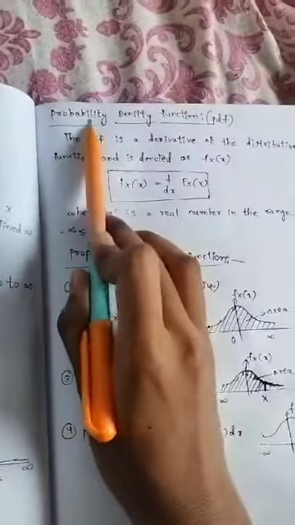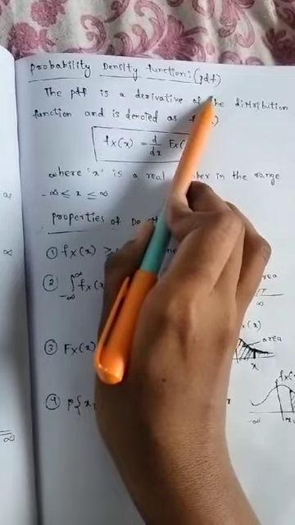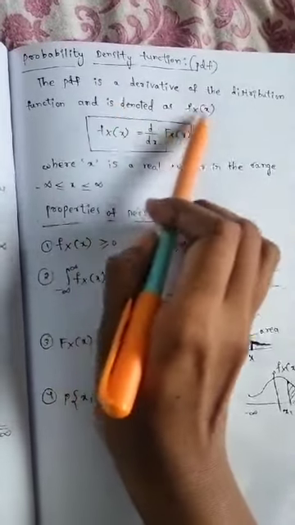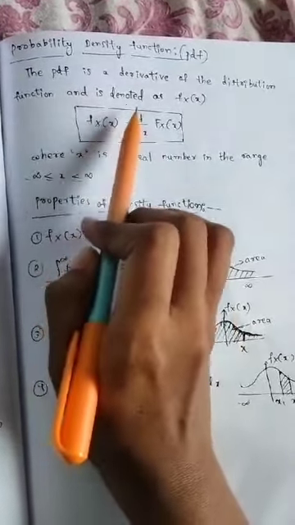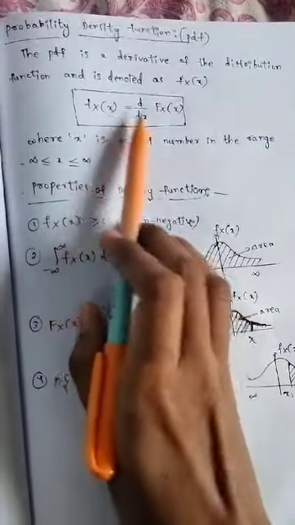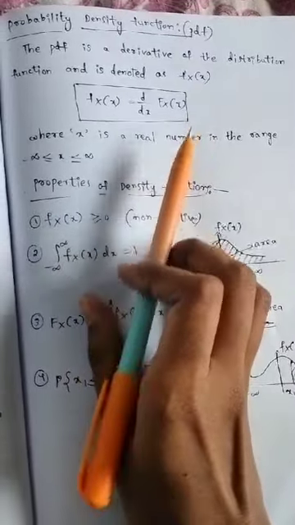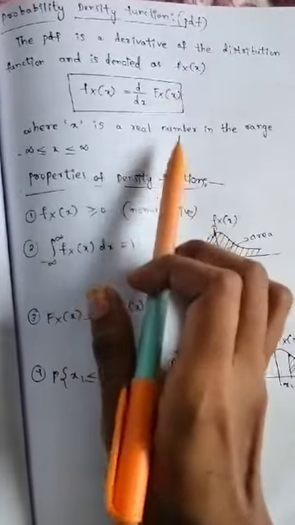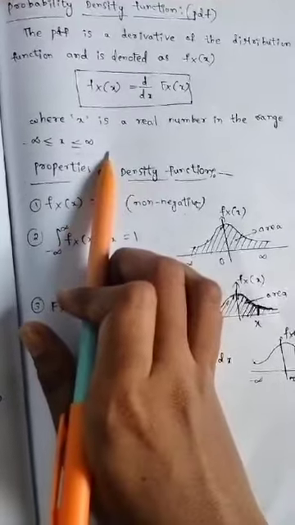Now we'll discuss the second one, the probability density function, which is PDF. It is the derivative of the distribution function and it is denoted as small fx of x. The small fx of x equal to d by dx of capital Fx of x, where small x is a real number in the range minus infinity to infinity.